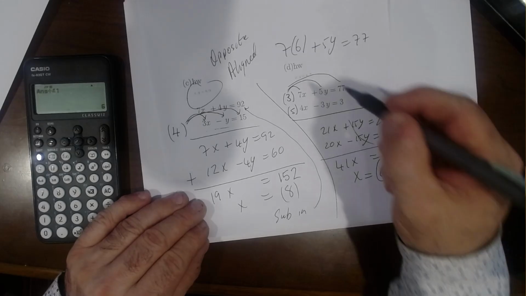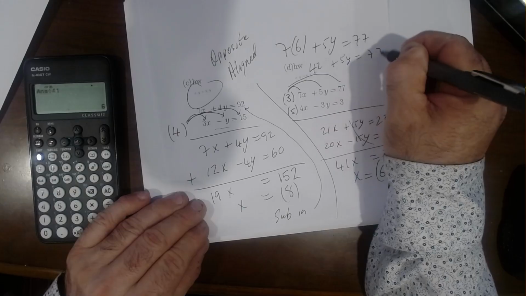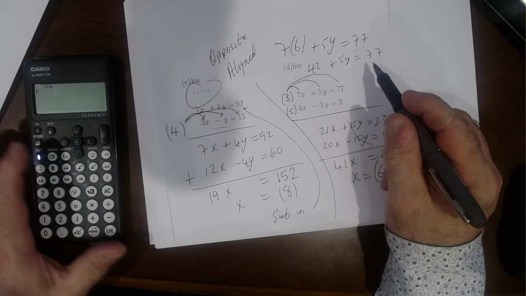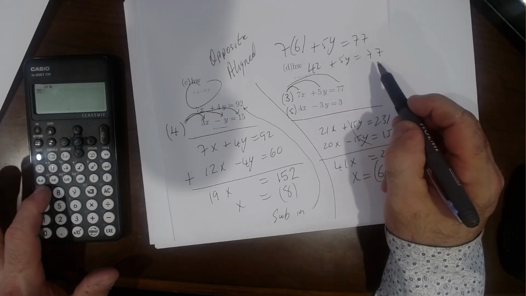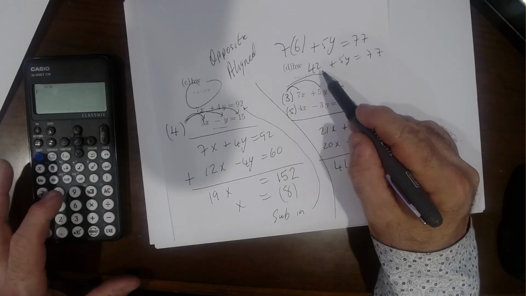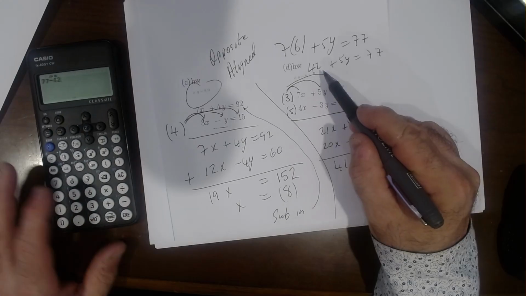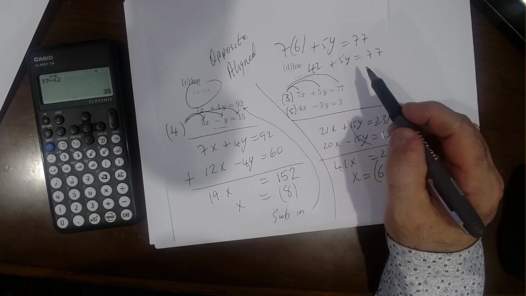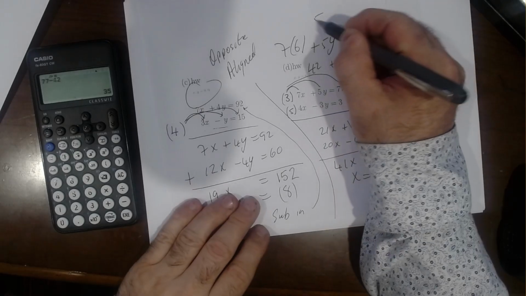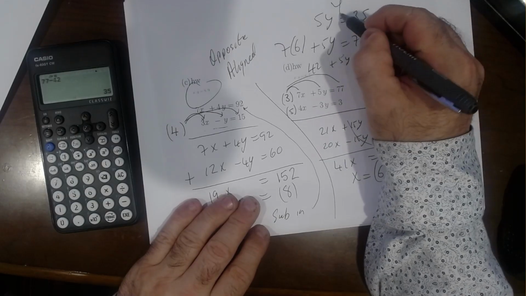Okay, so we have 42 plus 5y equals 77. Bringing the 42 across. 77 take away 42. Let's have a quick look. 35. That's plus 35. I'm getting a bit confused here. So it's 5y equals 35. y equals 7.